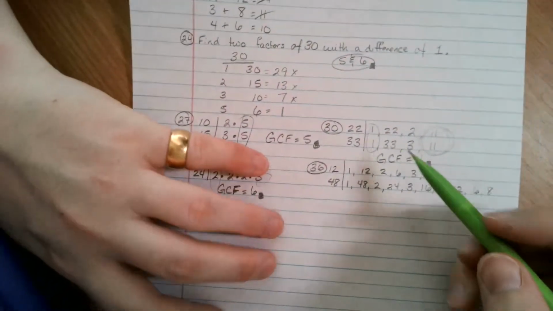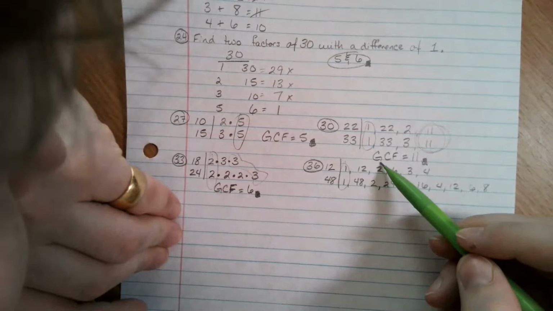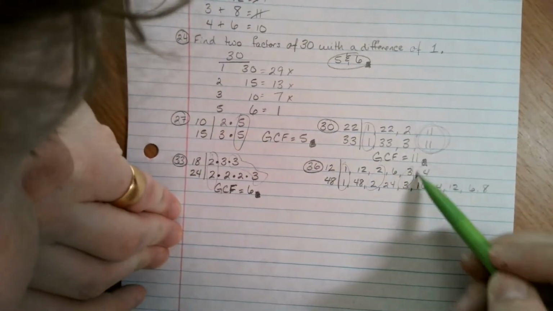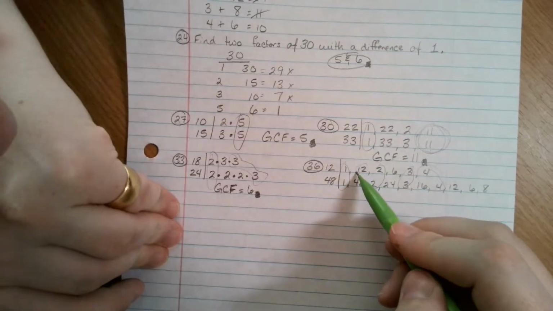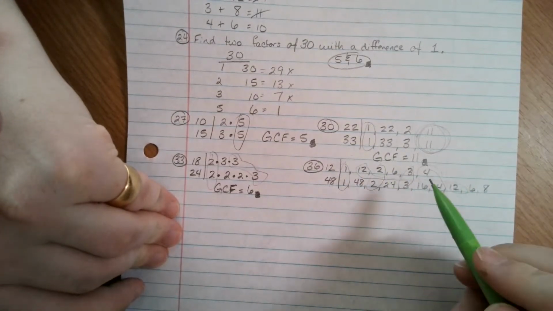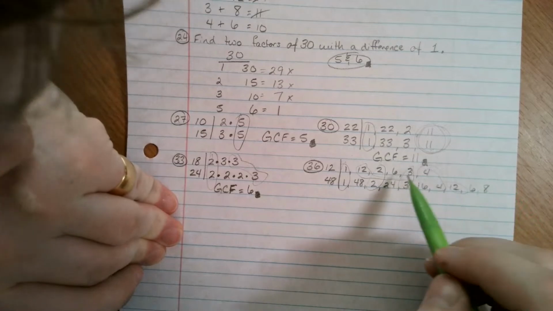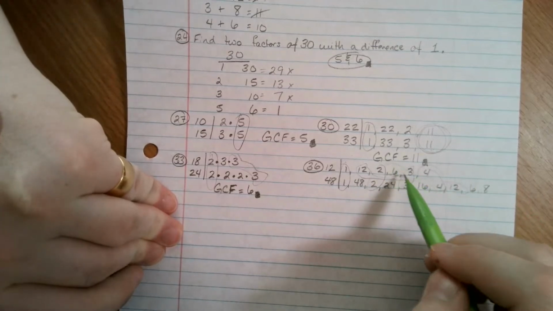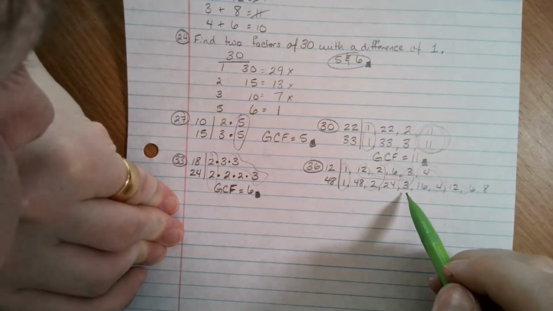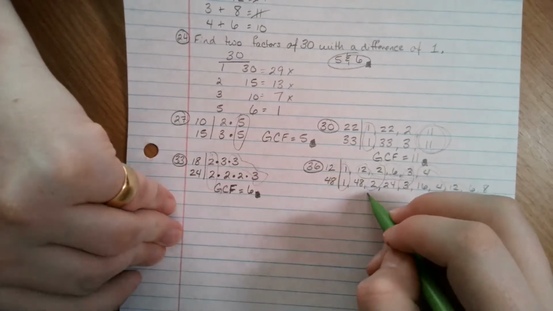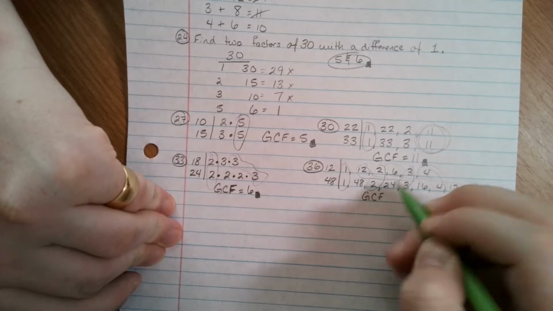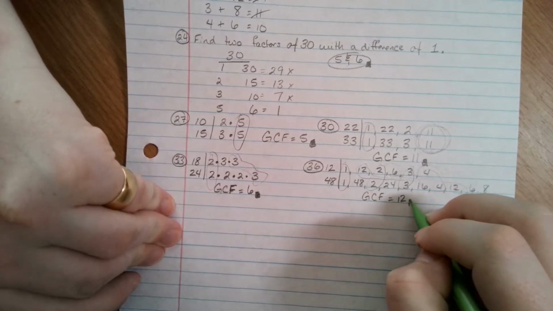So then we have the 1, the 2, the 3, the 4, and we have the 12s, way over here, and we have the 6s, but I do believe that the 12 is the biggest number in common with both. So the greatest common factor here would be 12.